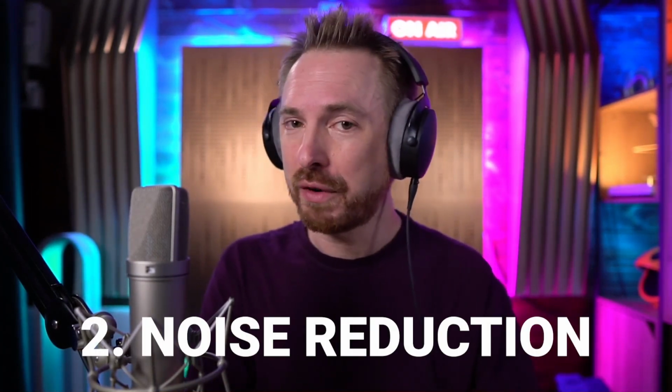The second tip, noise reduction. Very, very important tip. Now, in most instances, you want to get the environment you're recording in as good as possible. So get some soundproof tiles up, dampen the area, don't sit next to glass windows, try and reduce the echo. And if you are on the move, try and use a microphone appropriate to the environment.